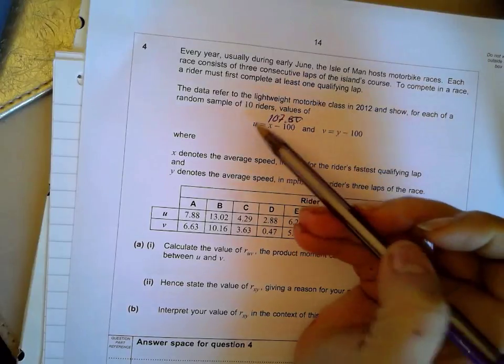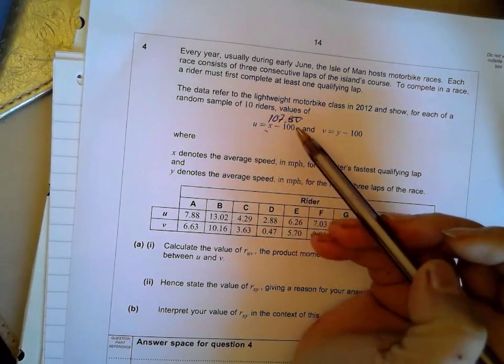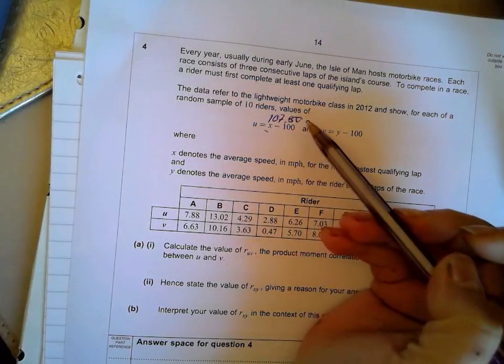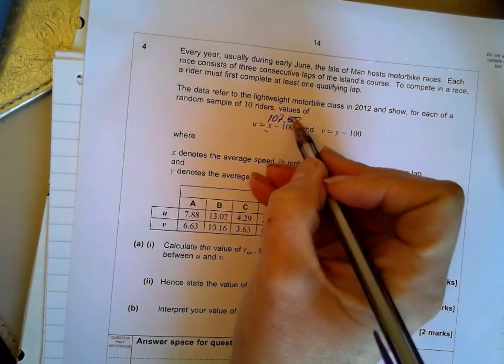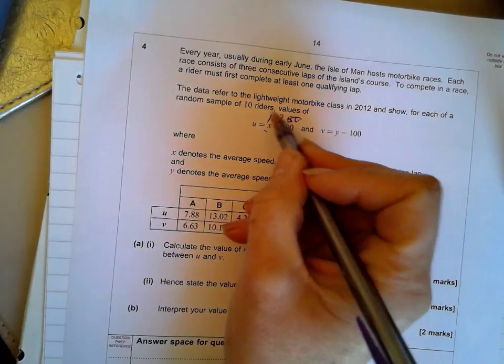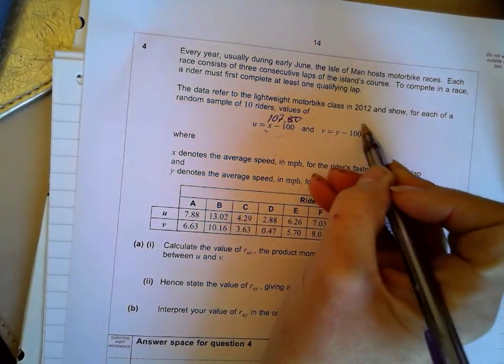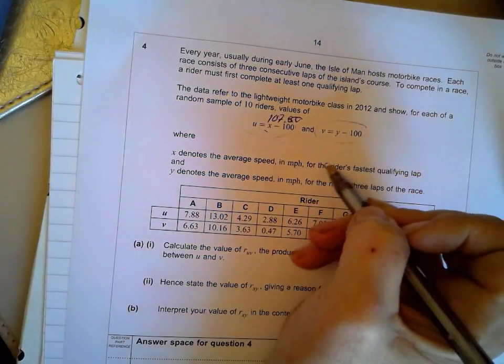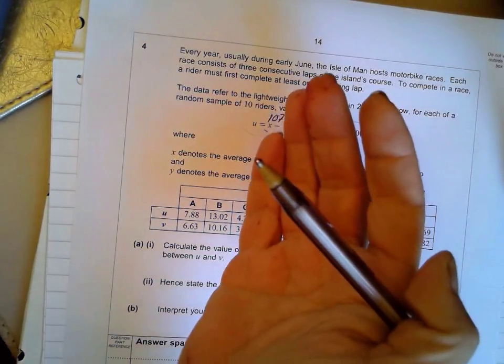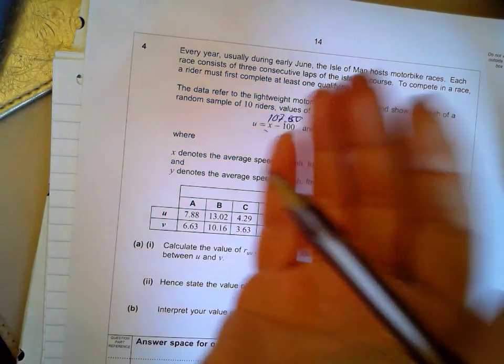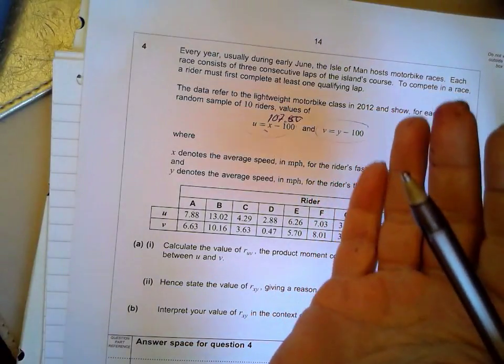Okay, so this is the actual qualifying variable, and this is the actual race variable, and they want to see if the two are linked. Okay, if you have a fast time in qualifying, do you have a fast time in the actual race?